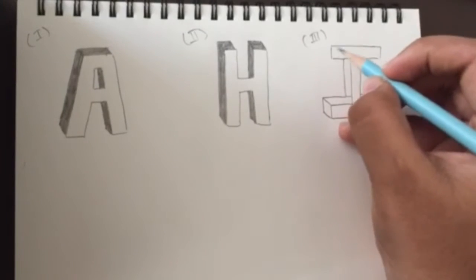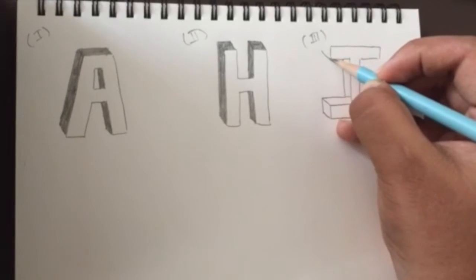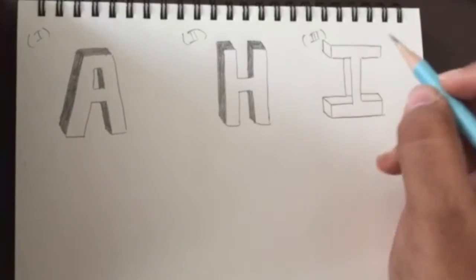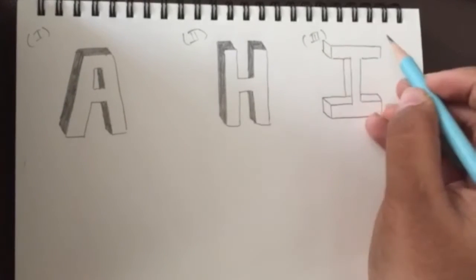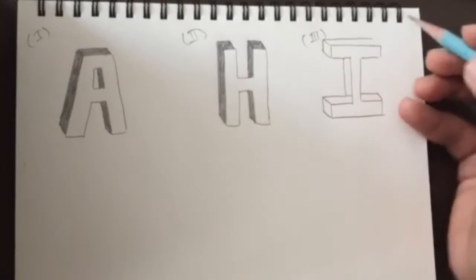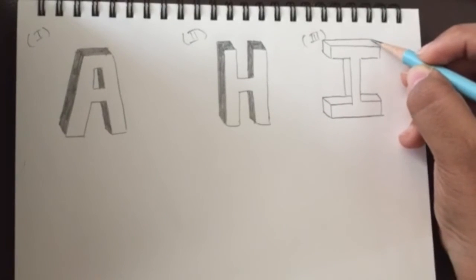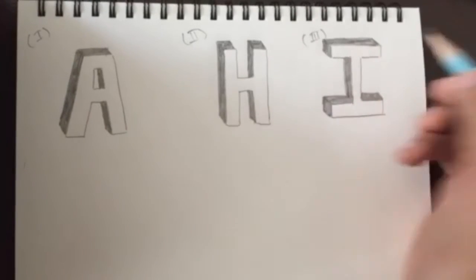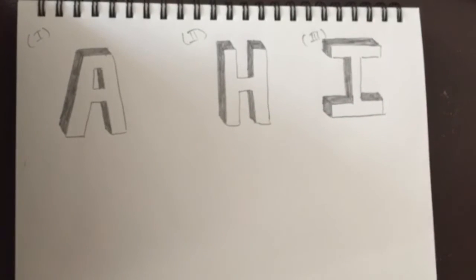And then on the top, we'll be making one diagonal line, then another parallel to this, and we'll be joining these two, and then one from here till here, and joining these two points. So now we just have to shade them. So now your letter I is complete.